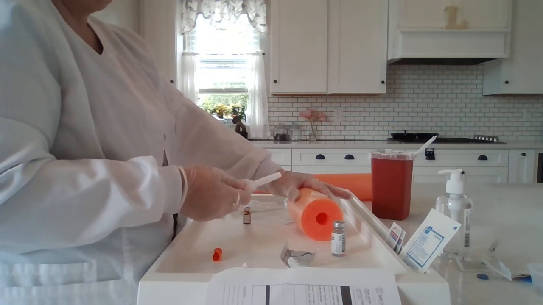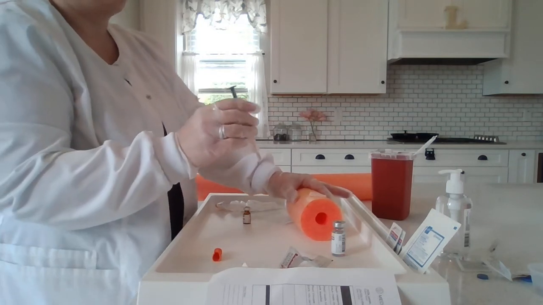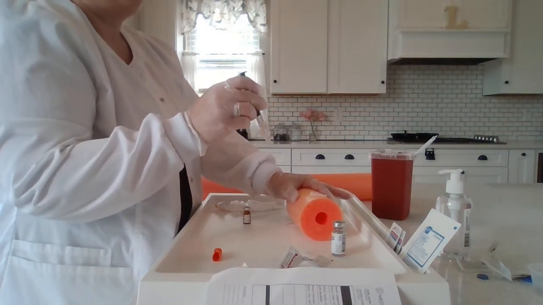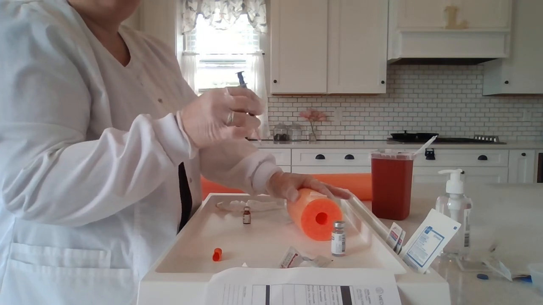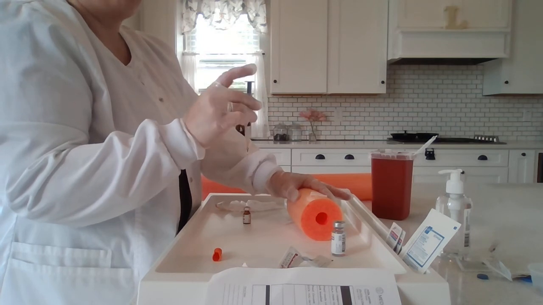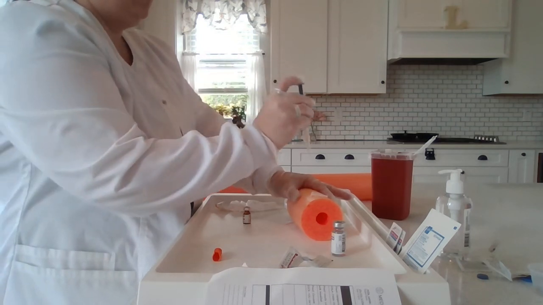As I'm pulling the skin taut here, for an IM injection, I am going to insert the needle at a 90-degree angle into the skin.